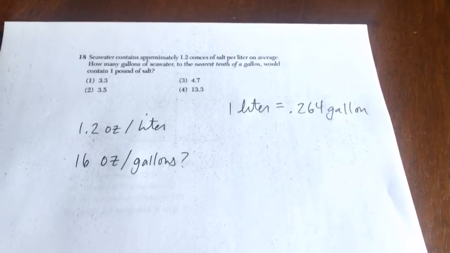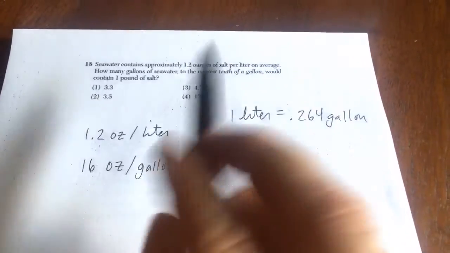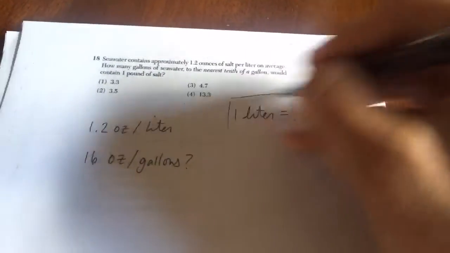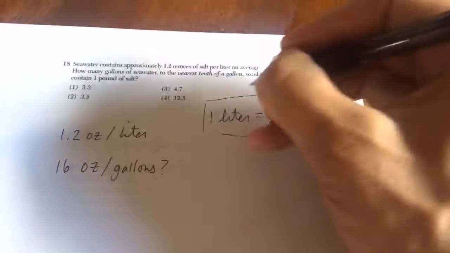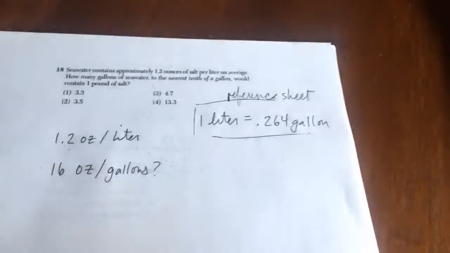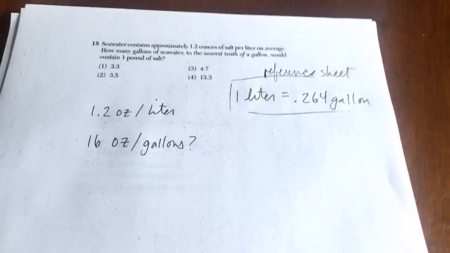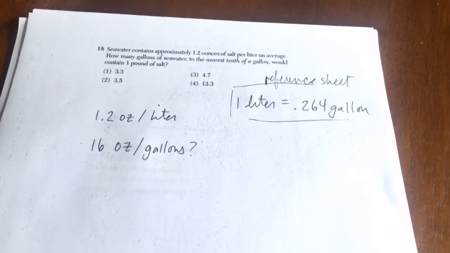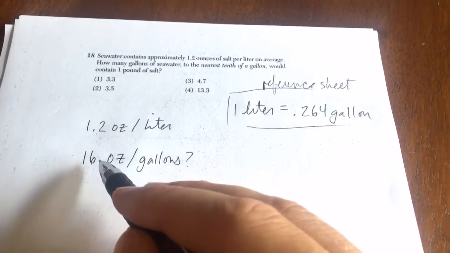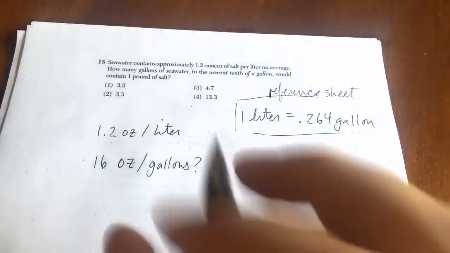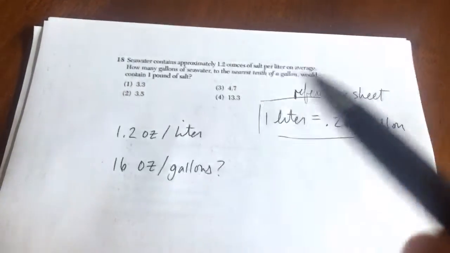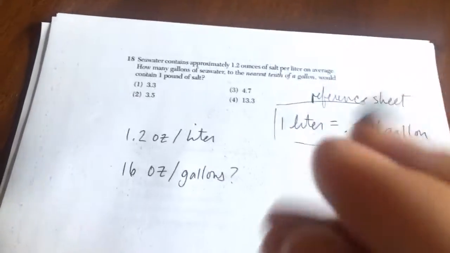And number 18, we know that 1.2 ounces of salt per 1 liter. We know that 1 liter is 0.264 gallons. I got this from my reference sheet. Now I want to know how many gallons would contain 1 pound of salt. So I changed 1 pound to 16 ounces.